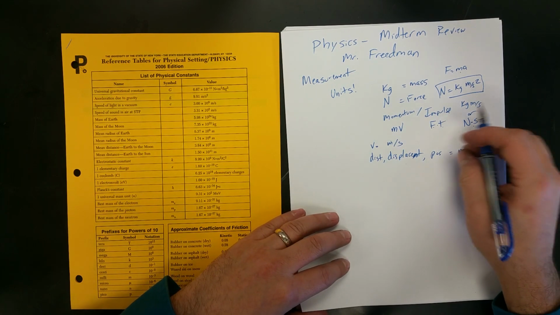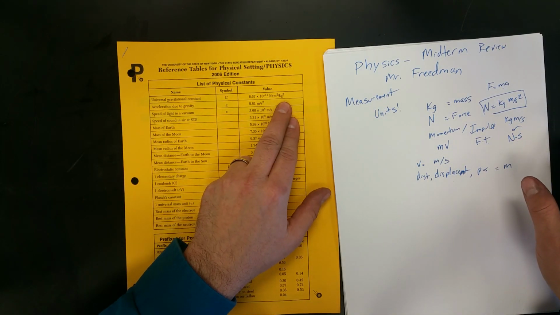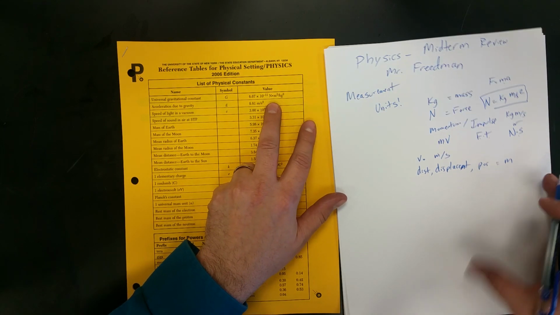You really need to know units, even things like the universal gravitational constant, newtons times meters squared per kilogram squared. You got to know that. You don't have to memorize that, but that is on the reference table.